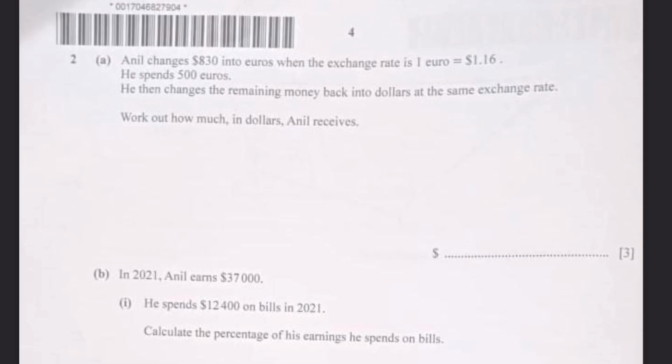A. Anu changes $830 into euros when the exchange rate is 1 euro equals $1.16. He spends 500 euros. He then changed the remaining money back into dollars at the same exchange rate. Work out how much in dollars Anu receives. So the number of euros that this value is, that will be 830 by 1.16.